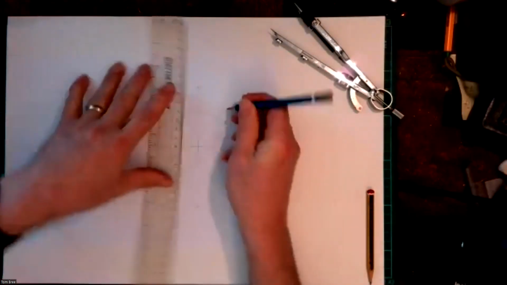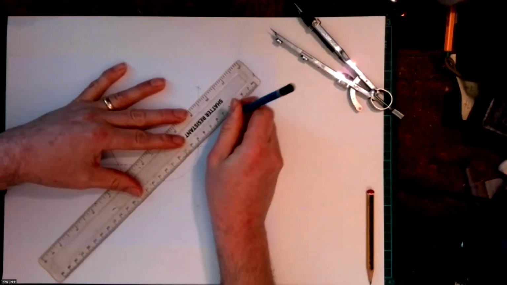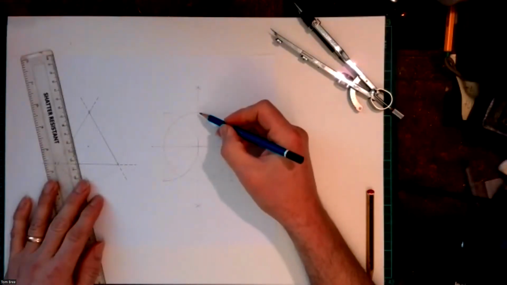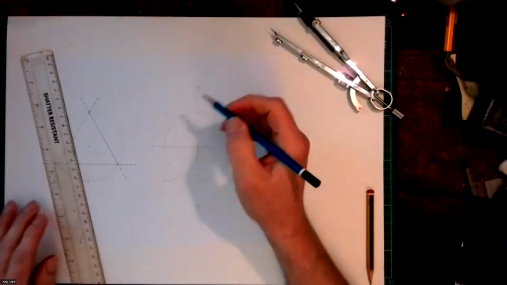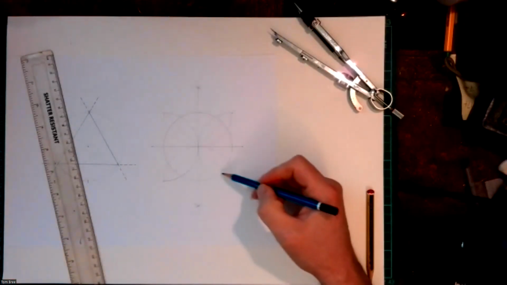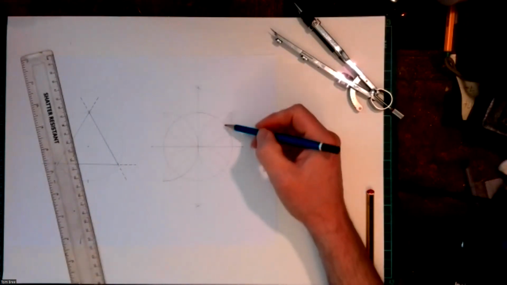And I'm going to put in these diagonals going between the tips of the petals. And so that gives us the particular square that I'm going to use. We could have used a diagonal square, but I wanted to use one sitting flat on its base.